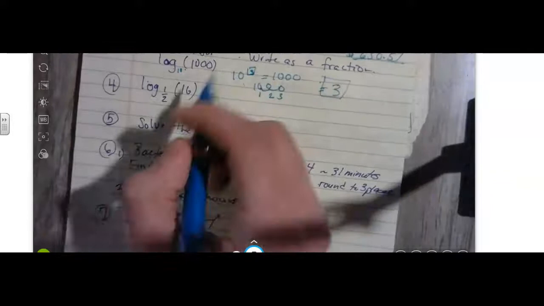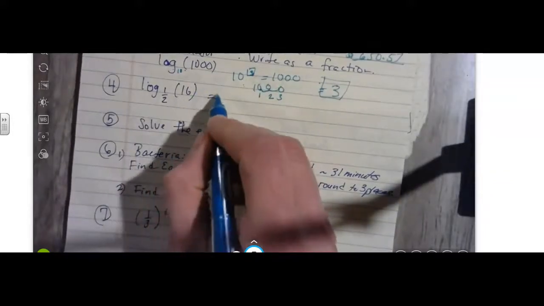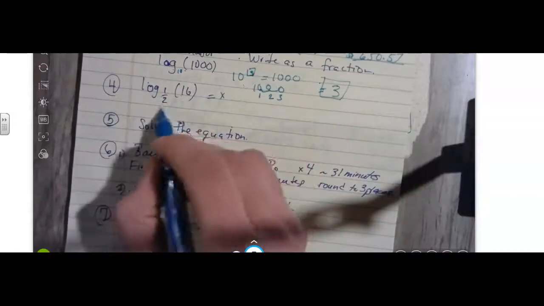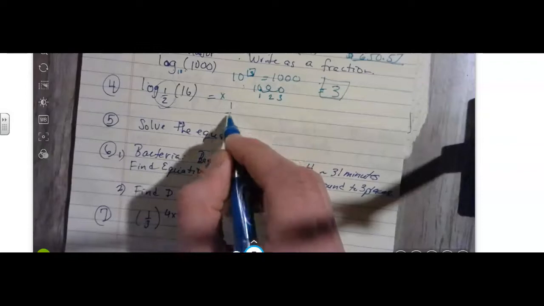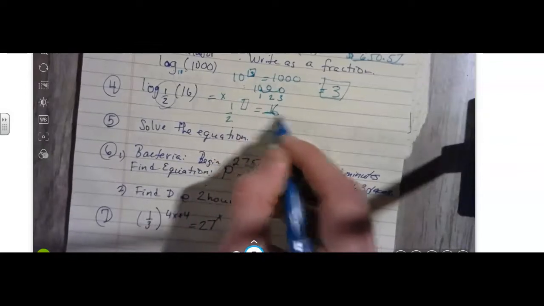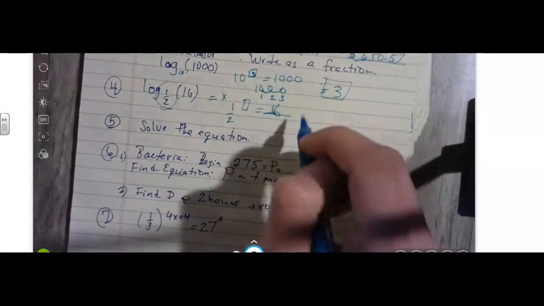This one says find the log base 1/2 of 16. Well, that means, again, changing from log form to exponential form, the base is 1/2, so it's going to be 1/2 to the what power equals 16. Now, you might be able to do that in your head, but just in case you're not, just remember you can take the log of both sides.